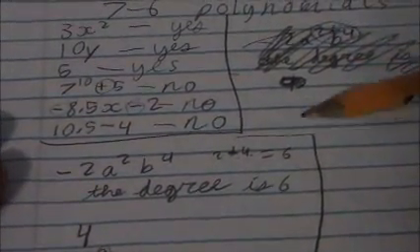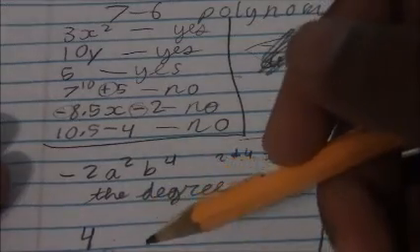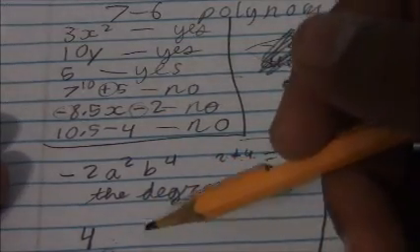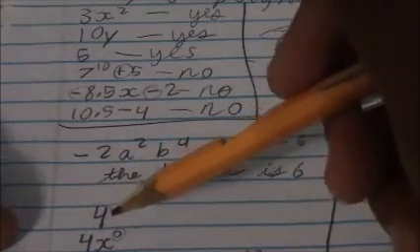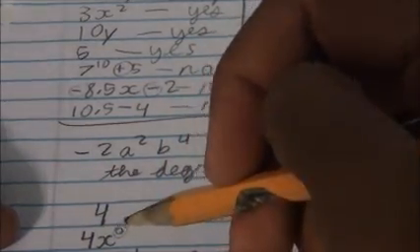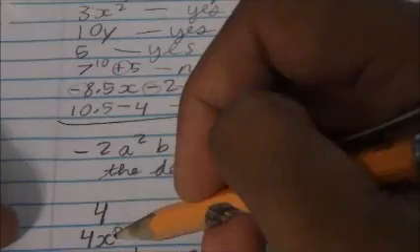So say that I gave you the number 4. How would you find the degree of that? I mean, it's one monomial. So what you would do is you would add an x and then give it the power of 0, because anything to the power of 0 is 1. So 4 times 1 is still 4, so it's all perfect. So the degree would be 0 because it's the exponent there.